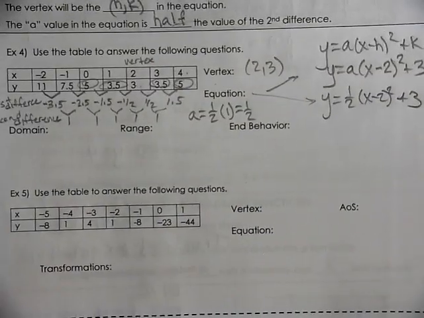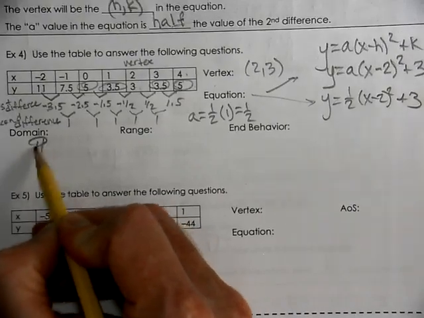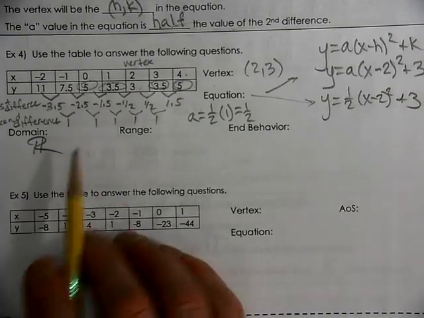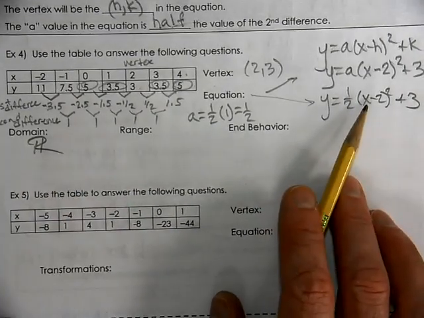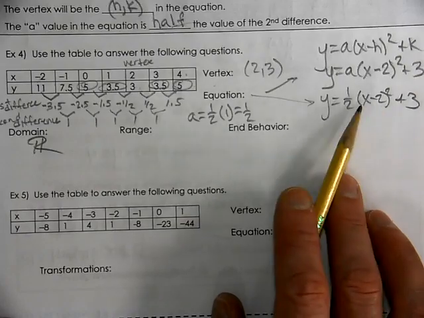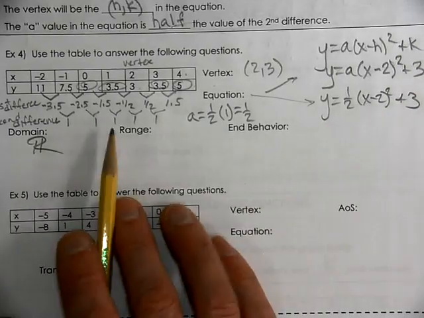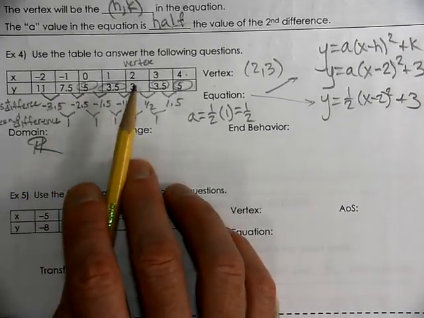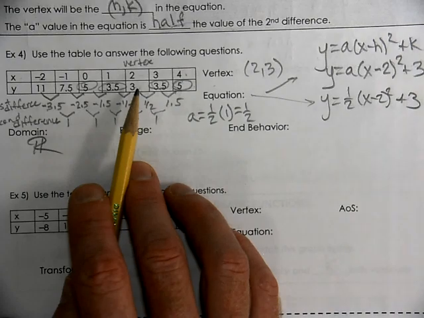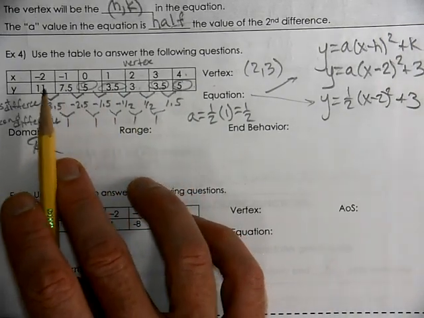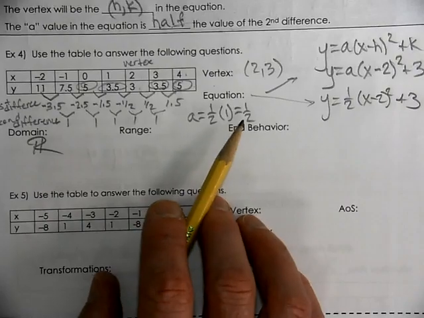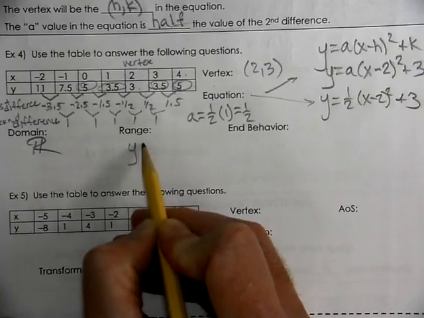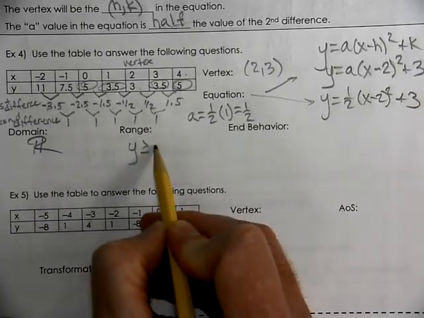So we know the domain of all quadratics is all real numbers. That's because you can plug in any number for x into the equation. That's why it's called all real numbers. You can plug in any number you want. What type of answers can we get? If you look at the table, 3 was the smallest number we could get. And then the values got bigger. They got bigger because the a was positive. So we're going to be greater than or equal to 3.